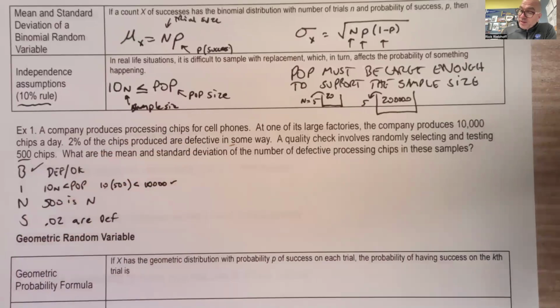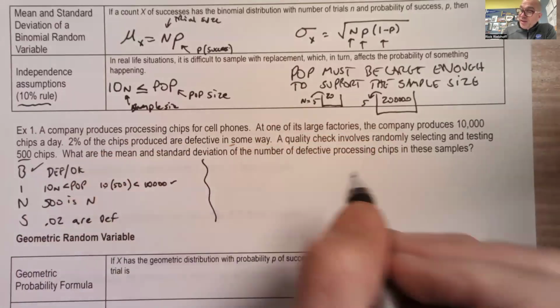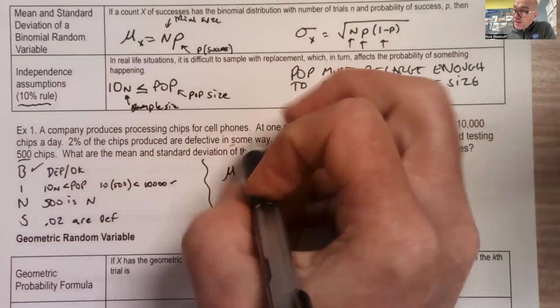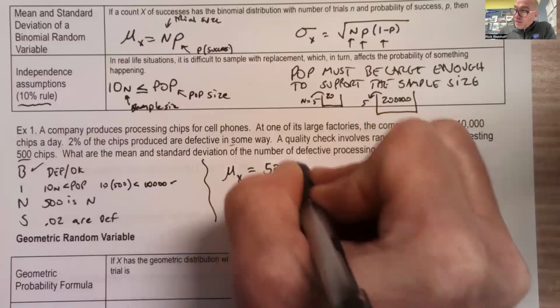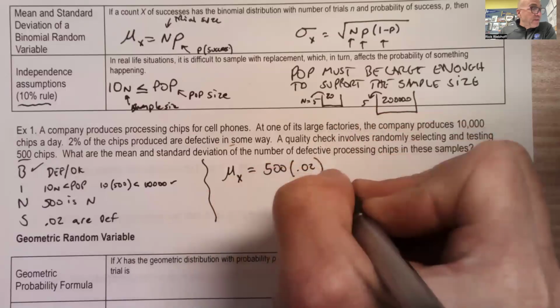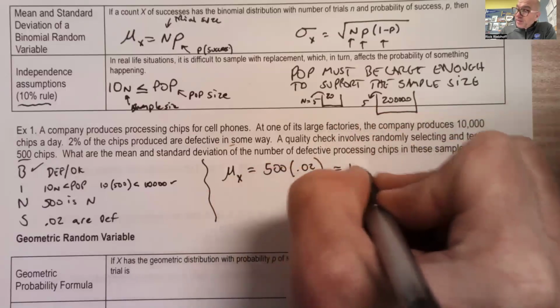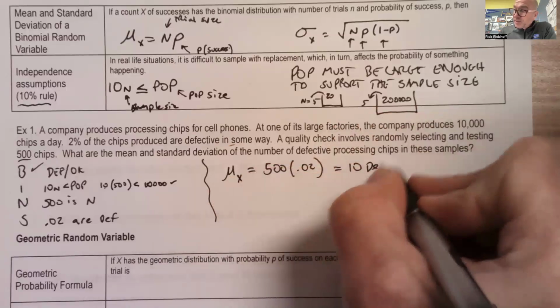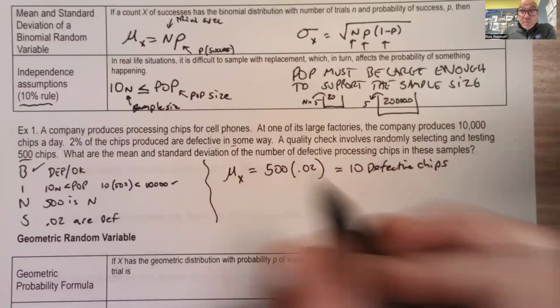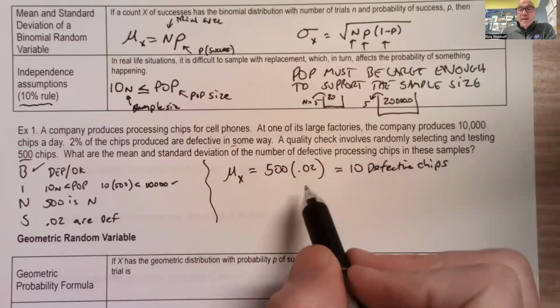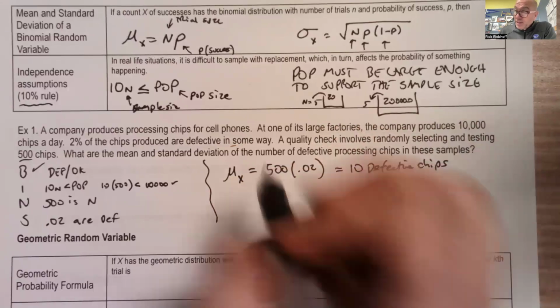Okay, cool. So let's find the mean and the standard deviation of this. The mean number of defective will equal my sample size times the probability, right? There we go. I think that's going to be 10. So 10 defective chips on average. Will it always be 10? No, it's going to vary, right? But on average, we should get about 10.